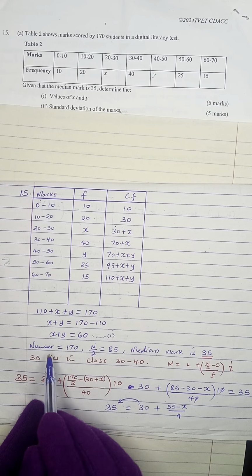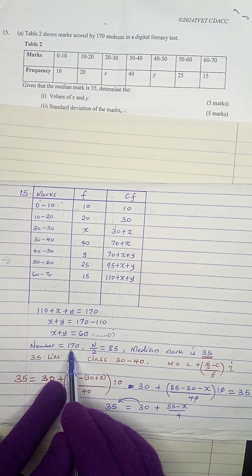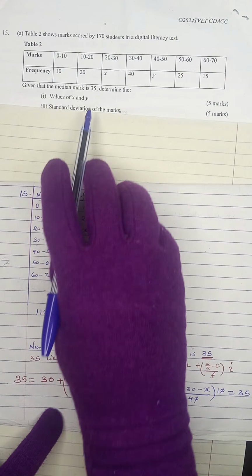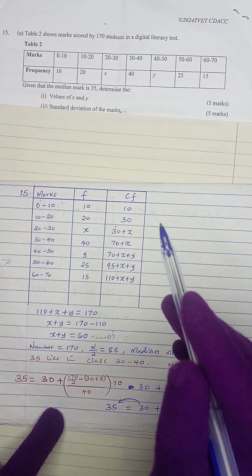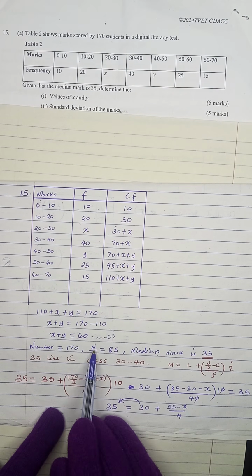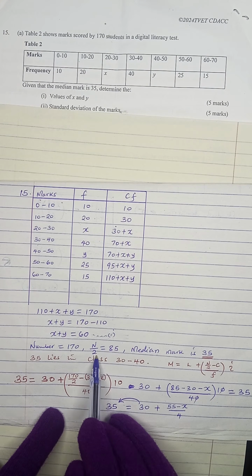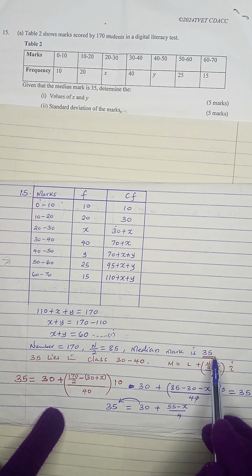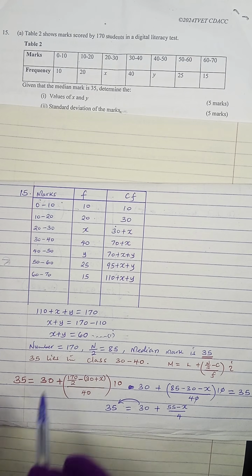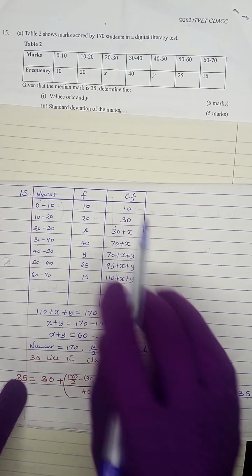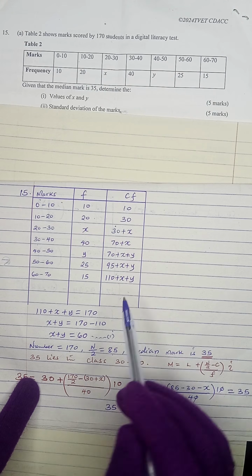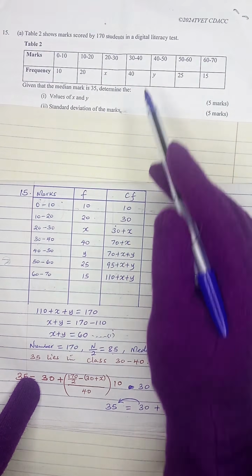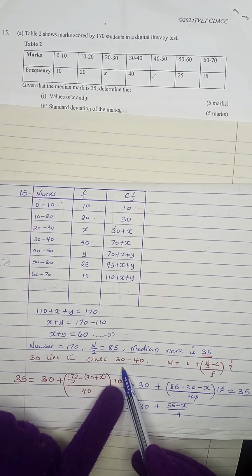Then secondly, we know that the number is 170. Then we have also been told that the median mark is 35. So the median comes from the word middle. So n divided by 2, that's the total number divided by 2, we'll be able to get 85. So the median mark is 35. So that means 35, that is where the median value lies. Well, we have already been told. So when you look at a class, the class of 30 to 40, 35 lies in there. So we already know the class where the median value lies.